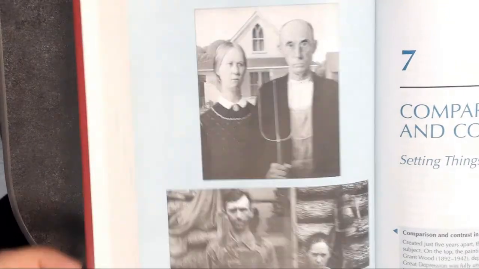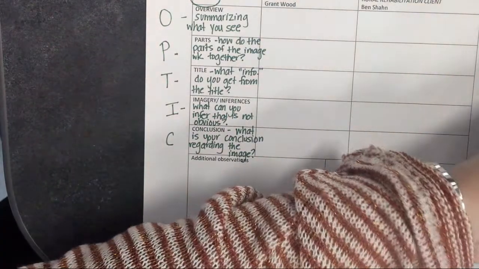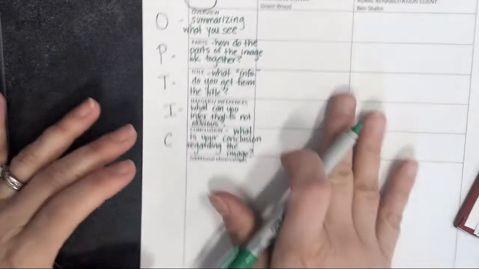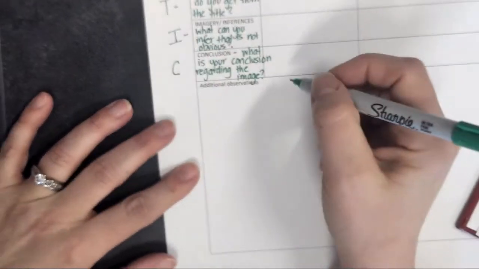All right. So now let's look at our image and let's make a list of other things that we see. What are some things that we notice in this image? Just toss me some ideas out and I'm going to jot them down up here.